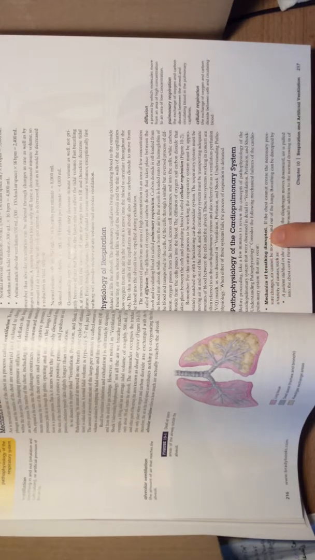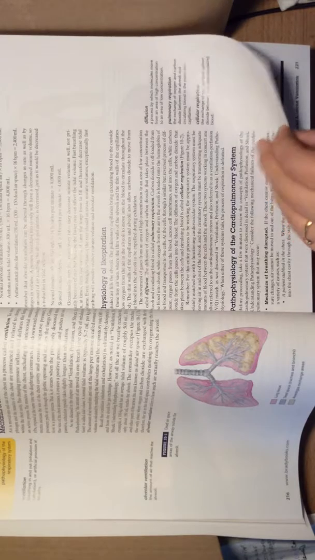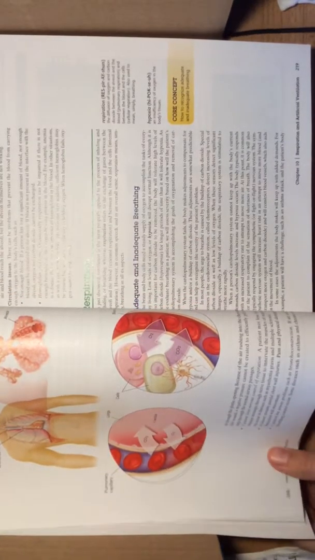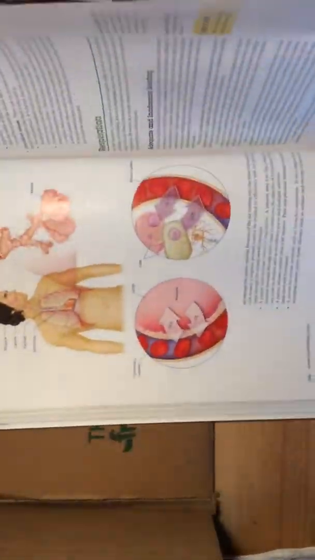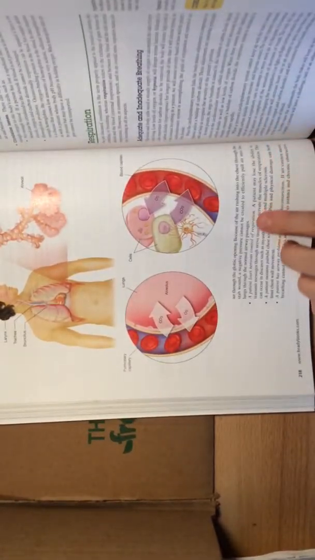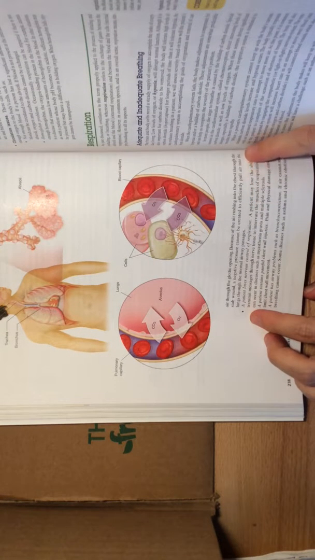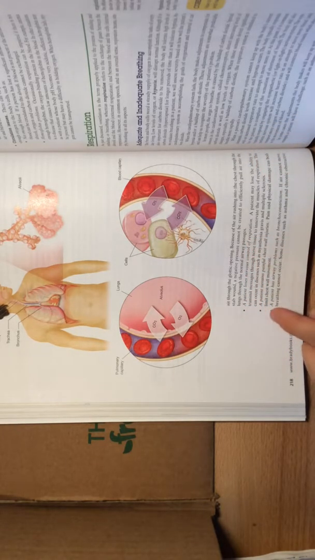Mechanics of breathing disrupted. If the chest cannot create the necessary pressure changes, air cannot be moved in and out of the lungs. Breathing can be disrupted by a variety of causes, such as a patient stabbed in the chest. When the diaphragm moves downward, air is pulled into the chest cavity through the stab wound, in addition to the normal drawing in and out of air through the glottic opening. Because of the air rushing into the chest through the stab wound, a negative pressure cannot be created to efficiently pull air into the lungs through the normal airway passages.